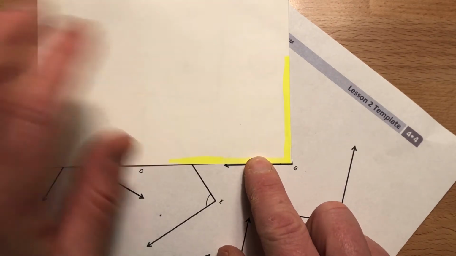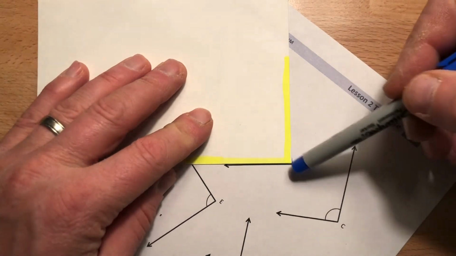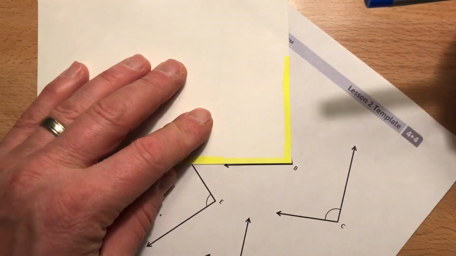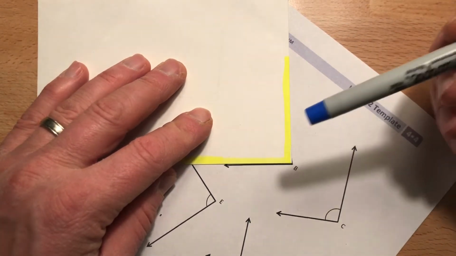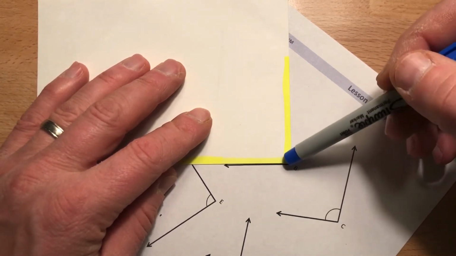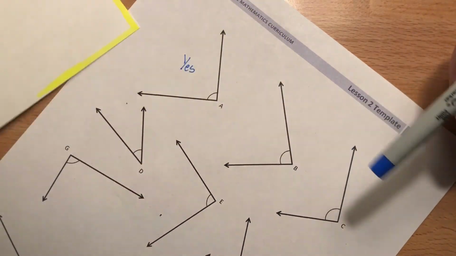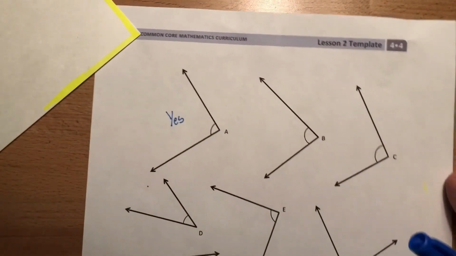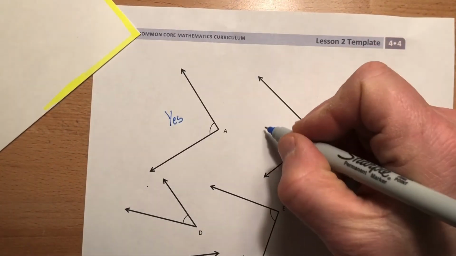See how the line is nice and even along the bottom here, but it disappears behind my paper here, right? This upper one. That means this is less than a right angle, okay? This angle right here is less than a right angle. So I'm gonna write that down. I'm gonna say less than.